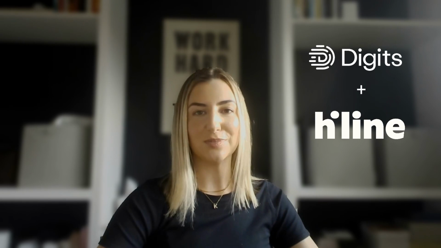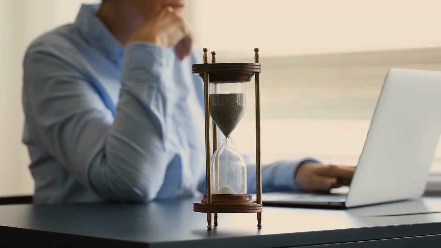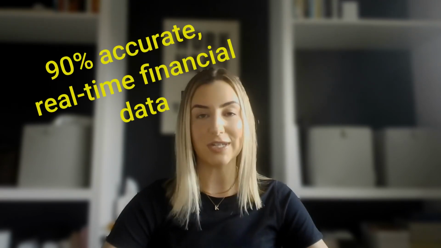Before we dive in, let me quickly explain what Digits is and why our partnership with them is transformational for small businesses. Digits is a cutting-edge financial intelligence platform that Hiline has integrated with our services, giving you access to AI-powered insights and real-time financial data. Unlike traditional accounting, where you're waiting weeks or months for financial statements, Digits gives you 90% accurate information every day, which means you can make decisions when they matter, not 3 weeks after the fact.